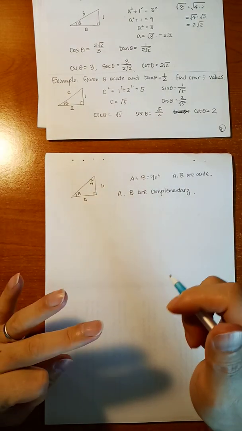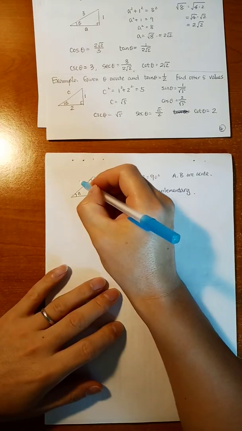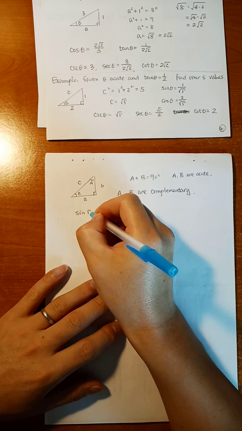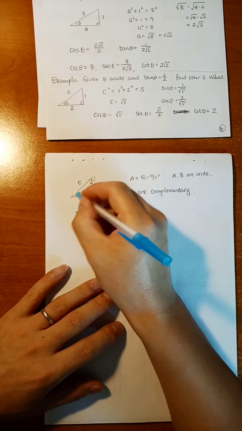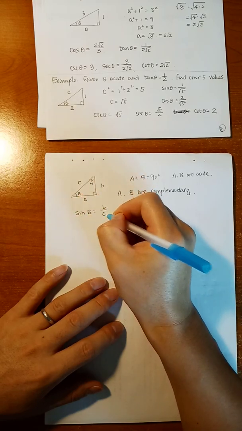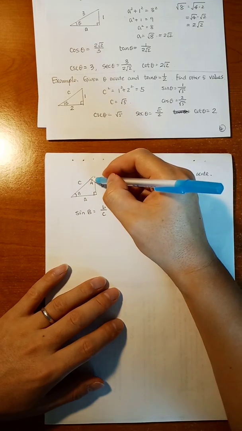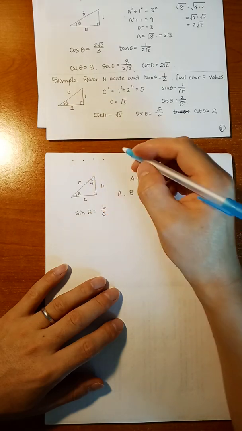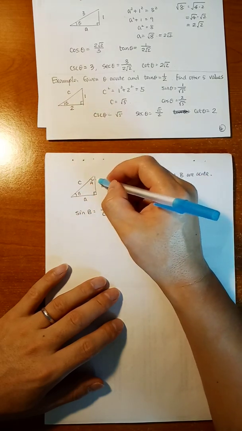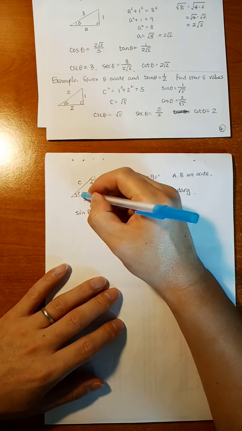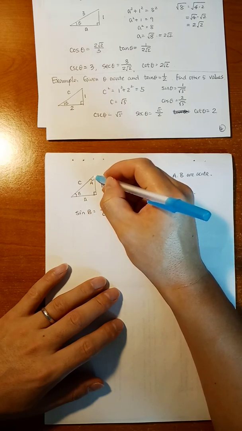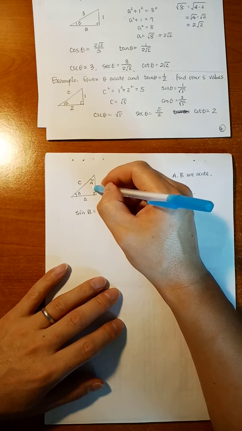Okay, for this position, let's check the sine of B. Sine B is opposite over hypotenuse. But if you consider the angle A, B is adjacent over hypotenuse. Hypotenuse is always hypotenuse. For angle B, this side B is opposite, but for angle A, side B is adjacent.